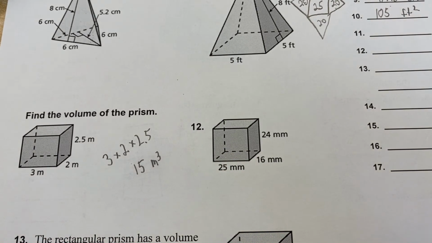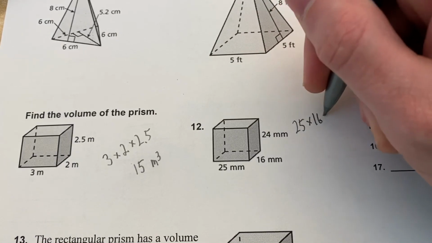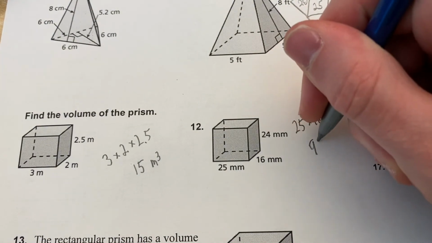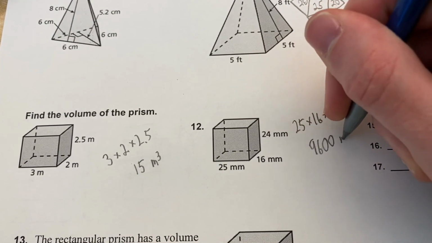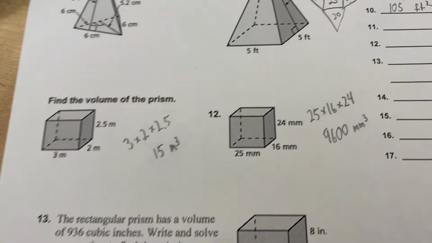This one is 25 times 16 times 24. 25 times 16 times 24 is 9,600 cubic millimeters. So that's the answer to number 12.